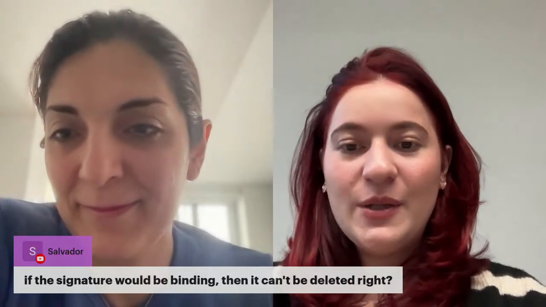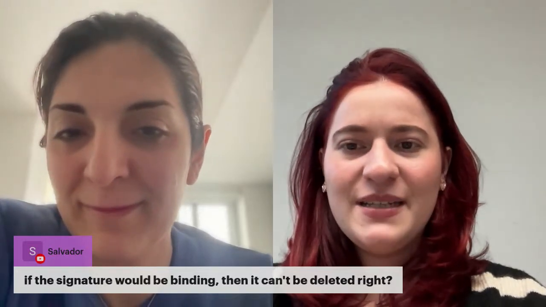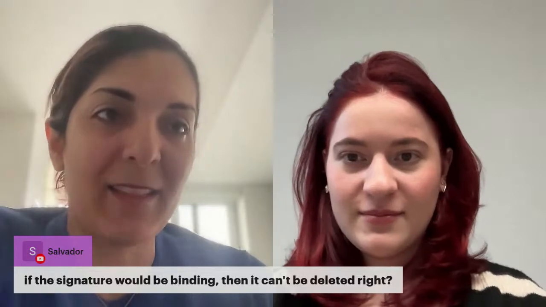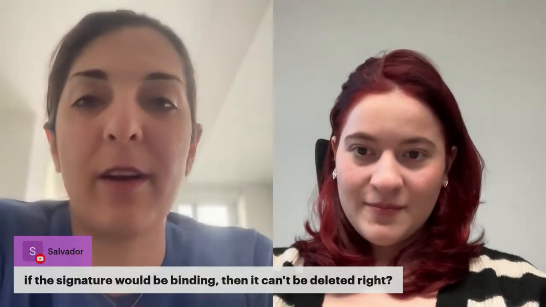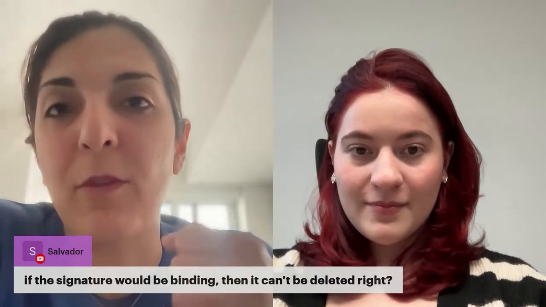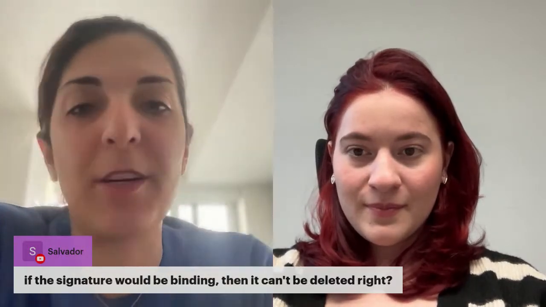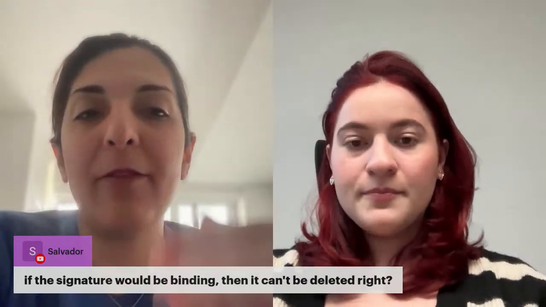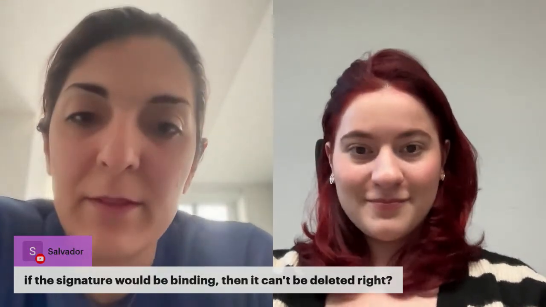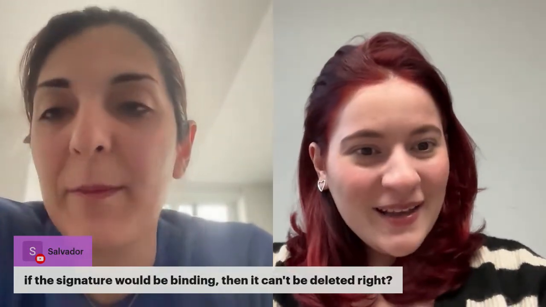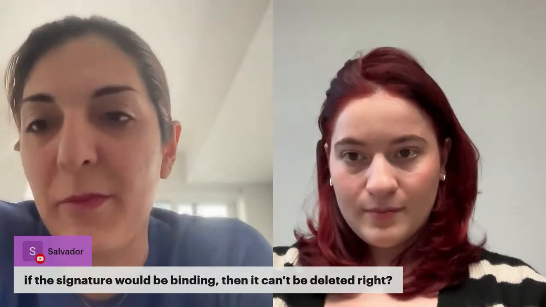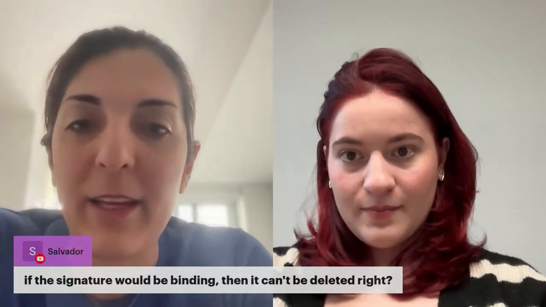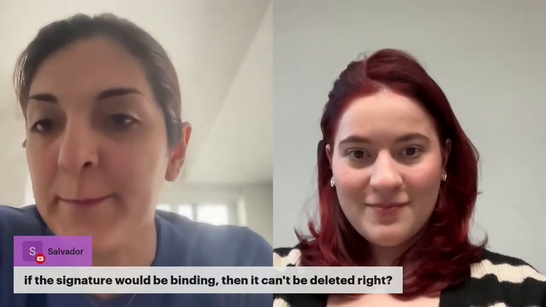If the signature would be binding, then it can't be deleted, right? Yes, it can't be deleted. Actually, the user before signing and submitting the form can clear the signature and do it again. But after submitted, it cannot be deleted. But the admin can delete the whole response if they want. Like if it's something that's not valid, they can delete the whole response.